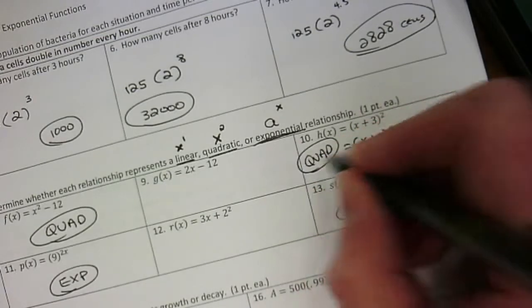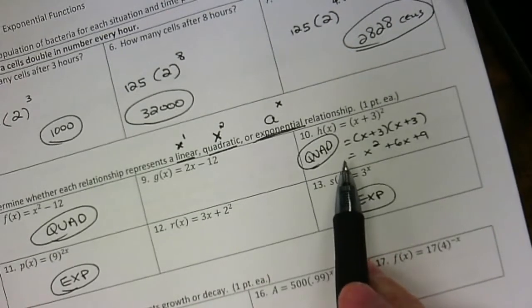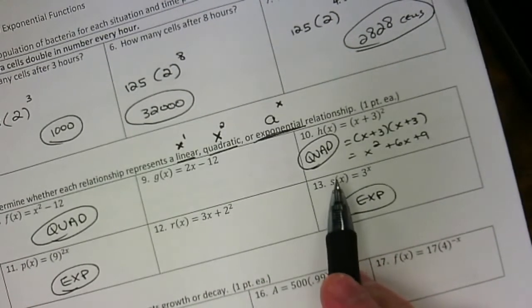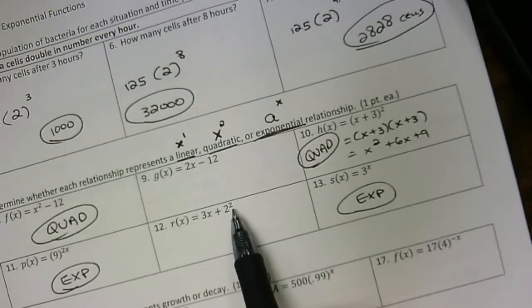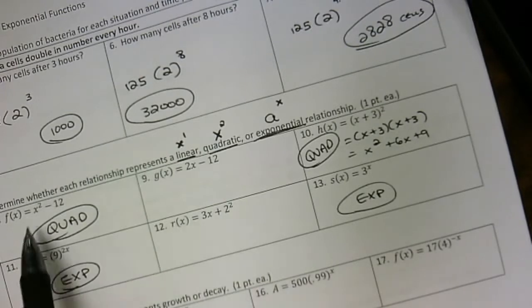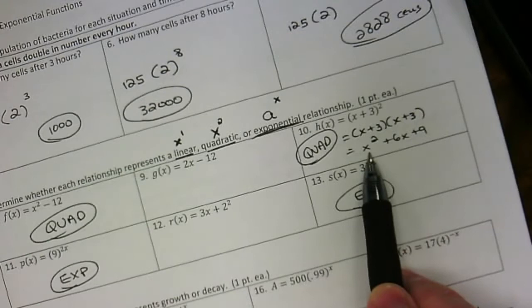And on this quiz, you were allowed to use your calculator, so I know some of you were actually graphing these and looking at the shapes of the graph and being able to tell whether they were linear, quadratic, or exponential. That one's a little deceiving because you see the square there, but it has to be x that's being squared, like this one and this one.